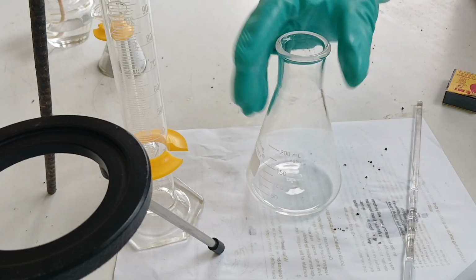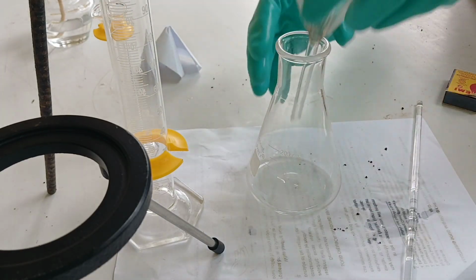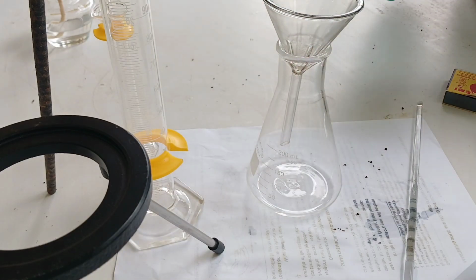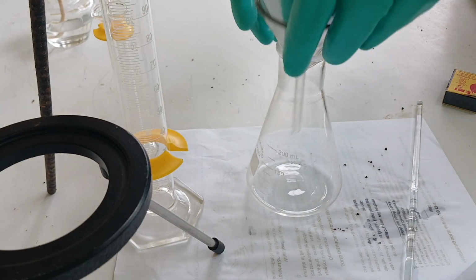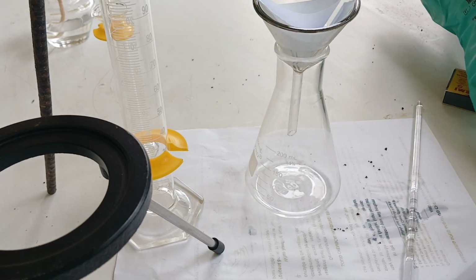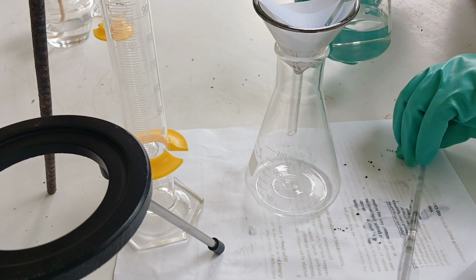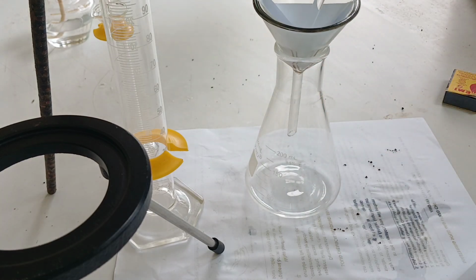By this time, that is an Erlenmeyer flask, using a funnel, and of course with the paper, and that is Whatman 42 filter paper. So what I'm trying to do here is to decant, to separate a mixture of solid and liquid, and I'm trying to eliminate the liquid. That's why I transferred it using that technique, to separate it from the solid.